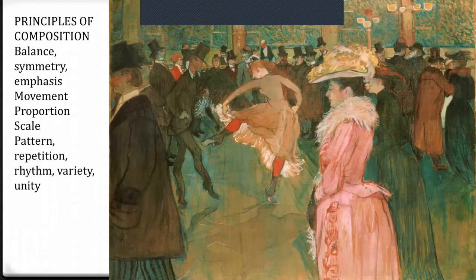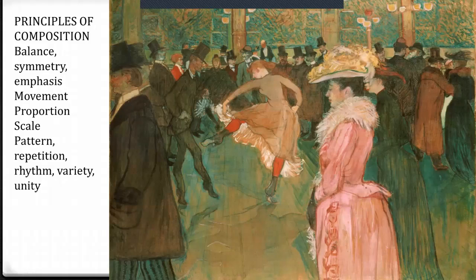We see a background texture being created, and it consists of small little diagonals, and those little diagonals echo the biggest diagonal, which is the legs of these two dancers.